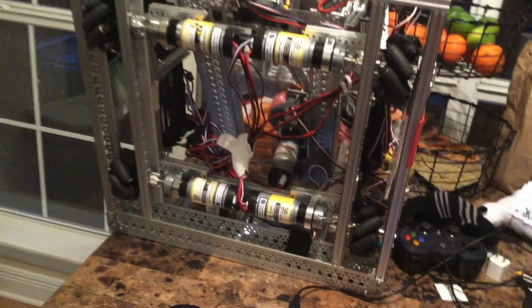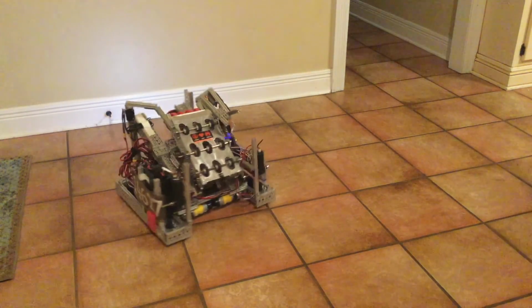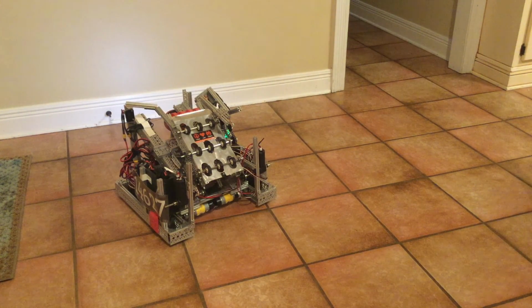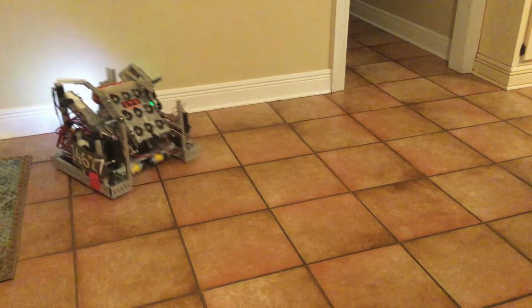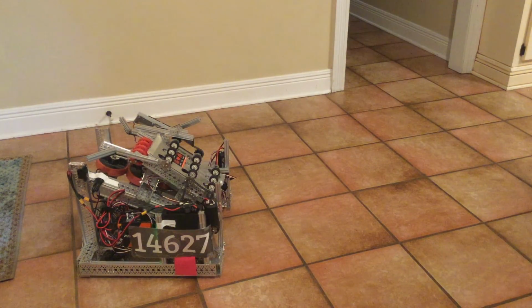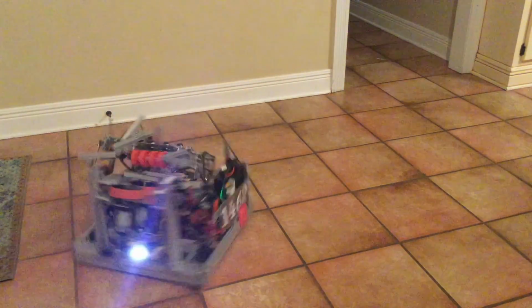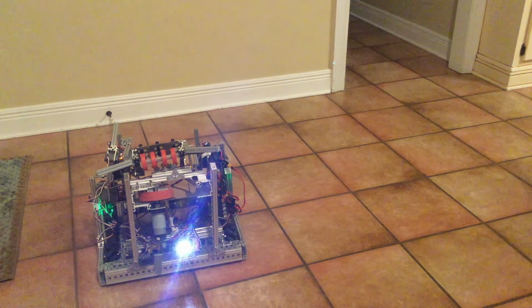Now I'm going to put this on the ground and try and drive it. As you can see, it drives beautifully. I can go backward, I can go forward and back. I can go backward, forward again, and I'm going to spin around the other way. Awesome.